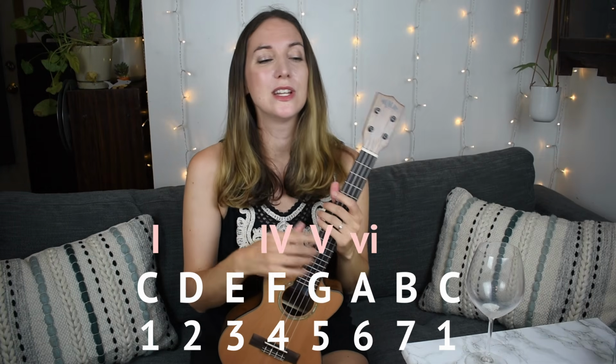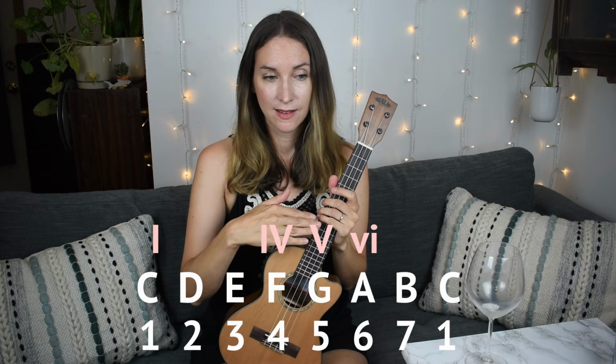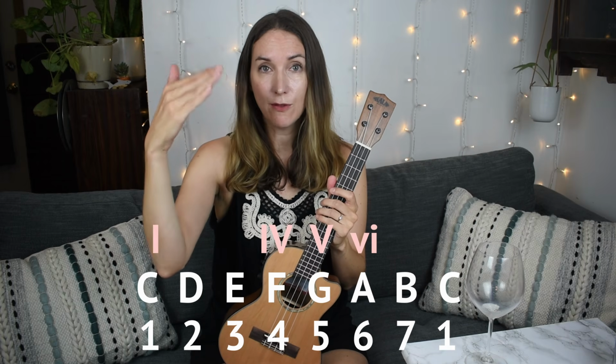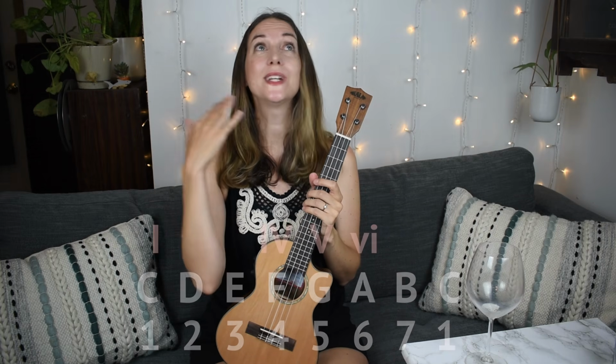So our chord progression is 1, 6, 4, 5, 1. Now that we know this about this song, we can put it in whatever key we want to if we know that major scale. So we're going to put this in the key of G.